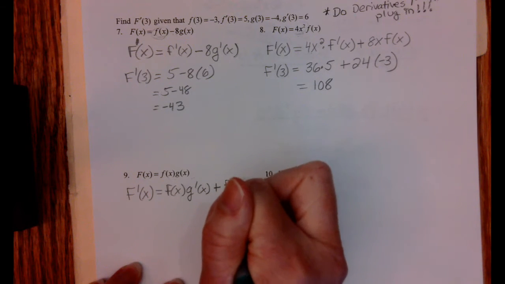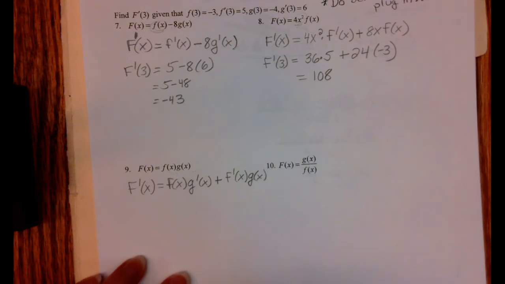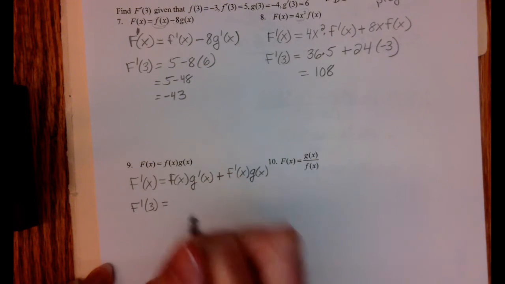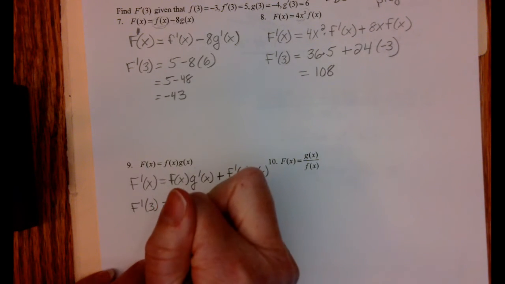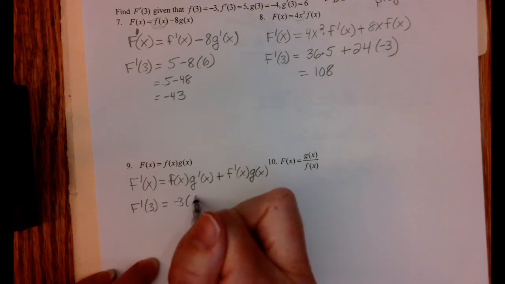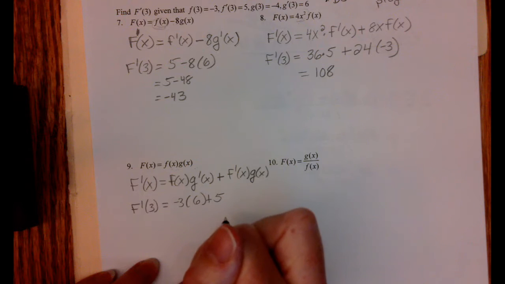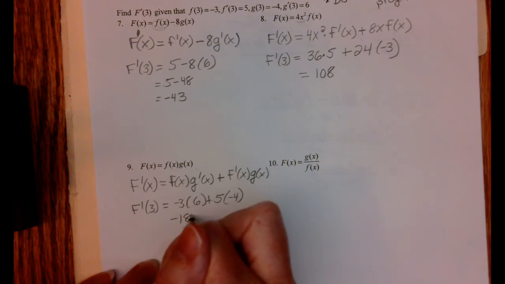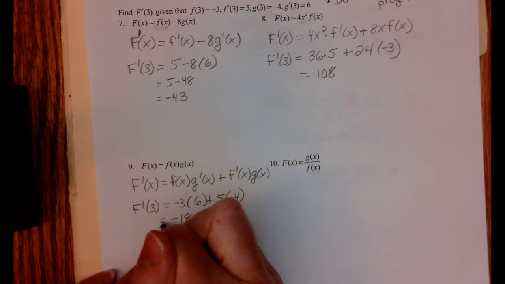So then f's being derived while g stays the same. To evaluate f prime at 3, I go back up to the top. Little f at 3 is a negative 3, g prime is the 6, f prime at 3 is 5, and the g at 3 is negative 4. So I'm looking at negative 18 minus 20 for a total of negative 38.